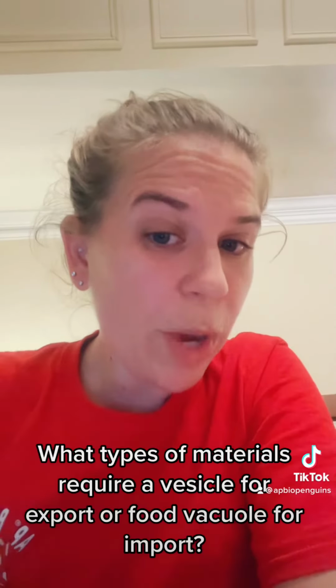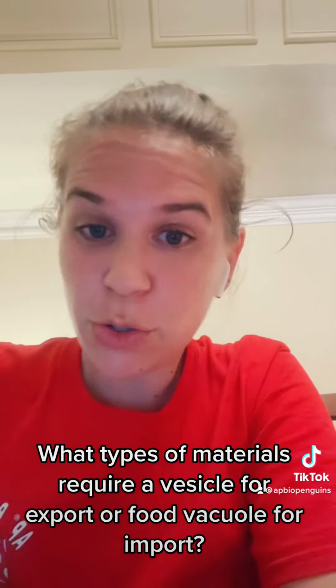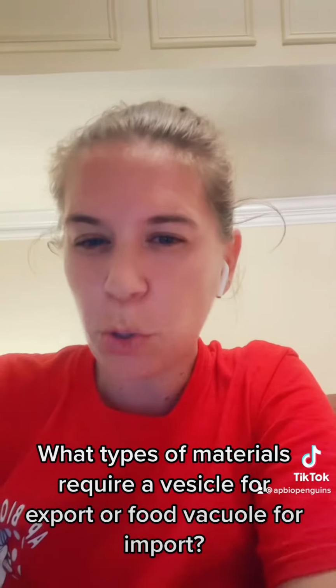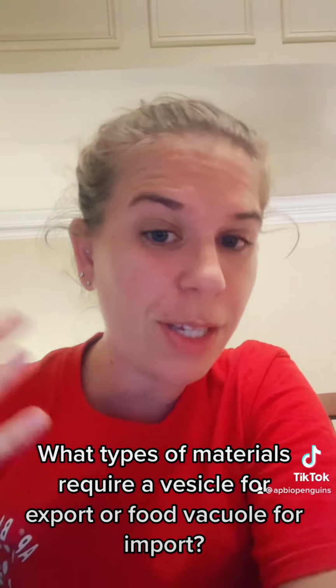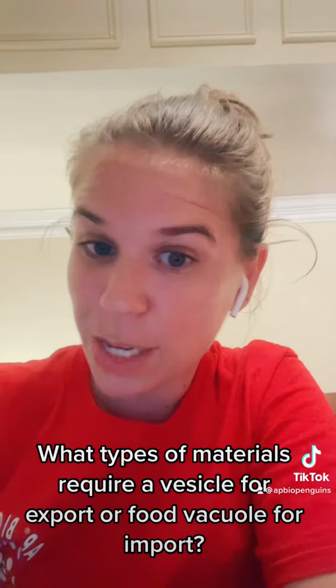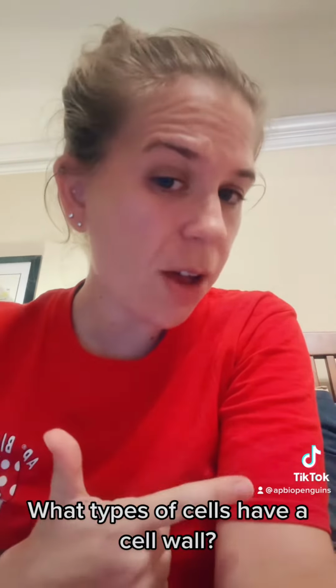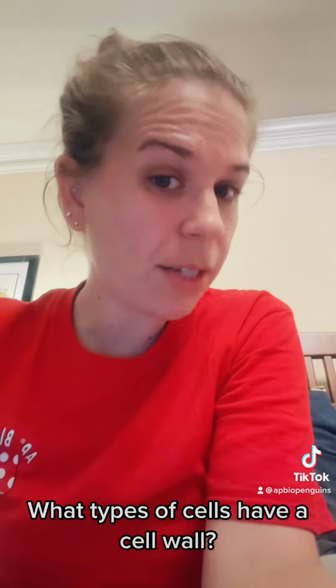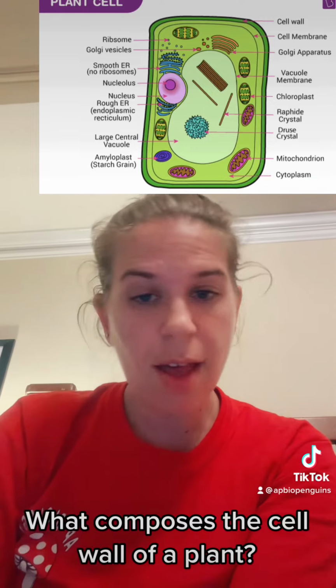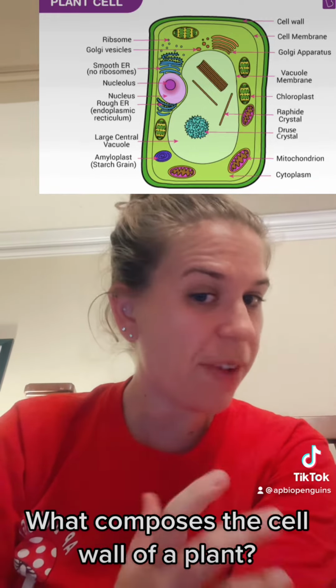If material is too big to pass through the membrane, then we look at bulk transport, like phagocytosis, pinocytosis and exocytosis, which allow some of those bigger molecules to move across the membrane. A couple of different organisms are going to have cell walls. Plant cells have a cell wall, fungi have a cell wall, and certain bacteria have cell walls. Plant cells have cellulose within their cell wall that provides rigidity and strength.